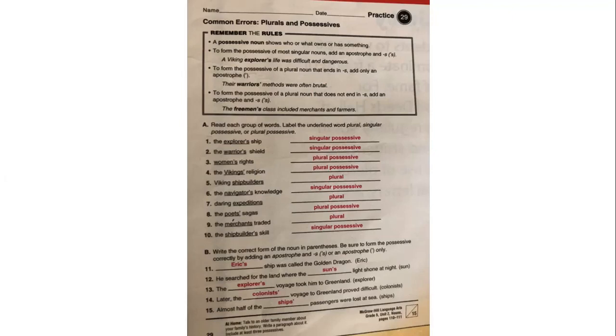Number 8, the poets' sagas. Right, poets apostrophe. Poets is a plural noun, so this is the plural possessive form when we add apostrophe at the end. Number 9, the merchants traded. Merchants here is a noun that does not show ownership, it is just a plural noun. And number 10, the shipbuilder's skill. So the skill of the shipbuilder. Shipbuilder is a singular noun, so we add apostrophe S. This is singular possessive.